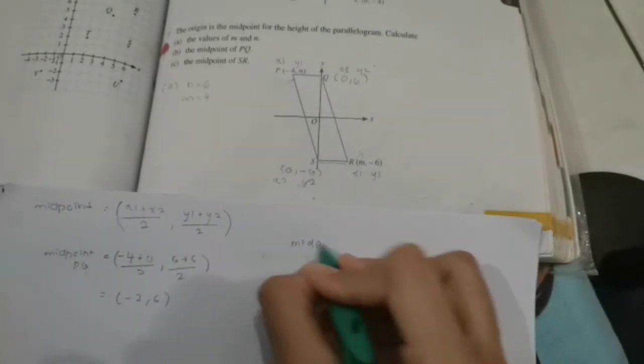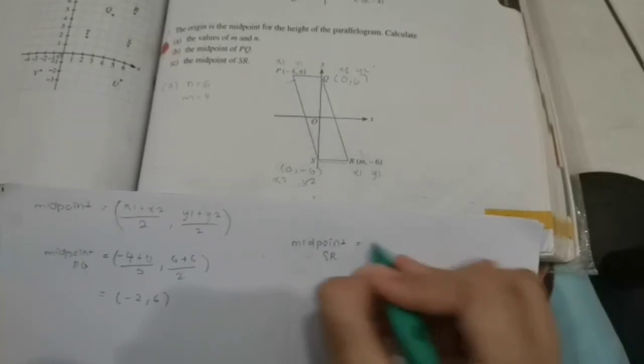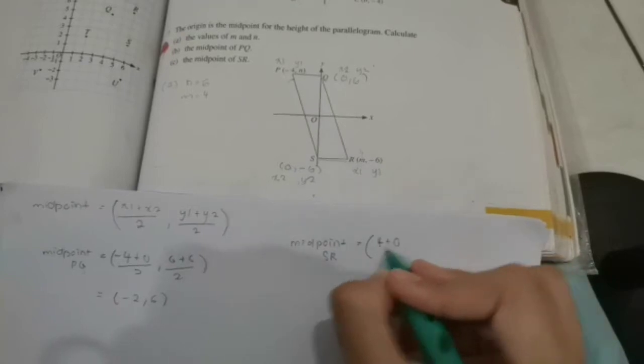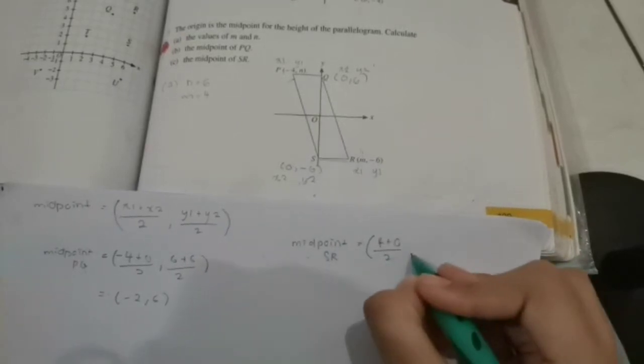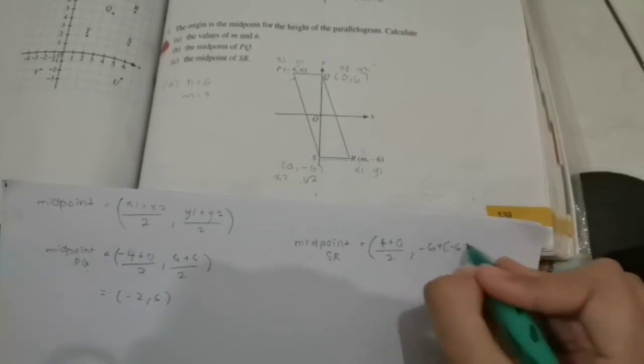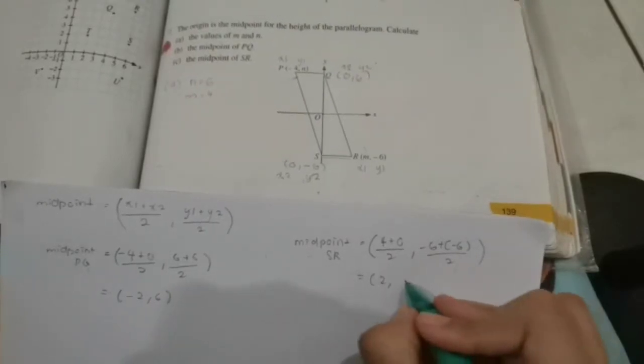So midpoint SR is 4 plus 0, -6 plus -6, divided by 2. So the answer is 2, -6.